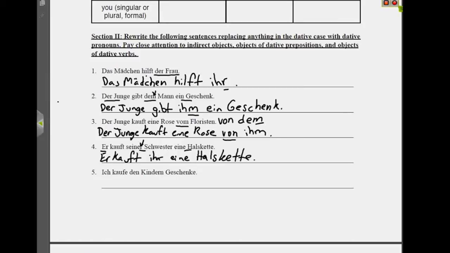Number 5. Ich kaufe den Kindern Geschenke. Here we have I, which is the subject, buying something. The something I'm buying are gifts. So I am buying gifts. The for whom I am buying them is then the indirect object, which is the dative thing. Here we have den Kindern, which is plural dative. That's why it has an N at the end of the noun as well. So we leave everything else alone in the sentence, ich kaufe, followed by the children, but we have to have a pronoun that has two N's, as I mentioned before. So here we have ihnen Geschenke. Ich kaufe ihnen Geschenke. I buy them gifts.